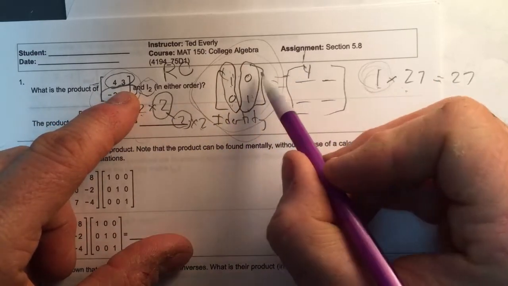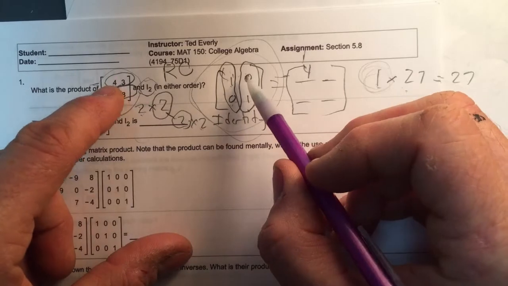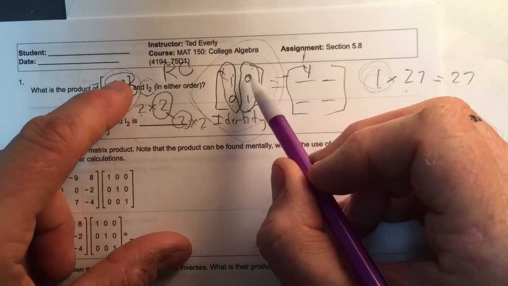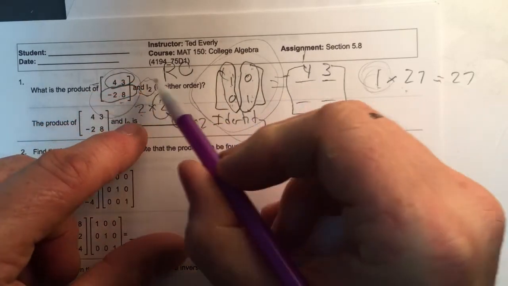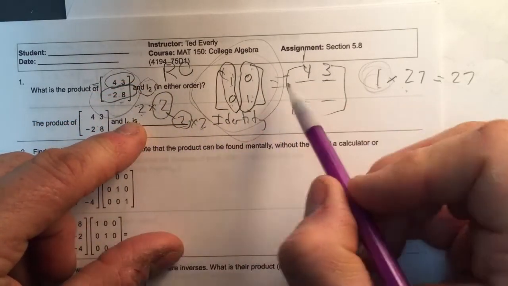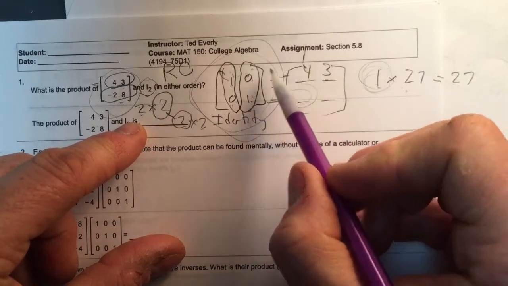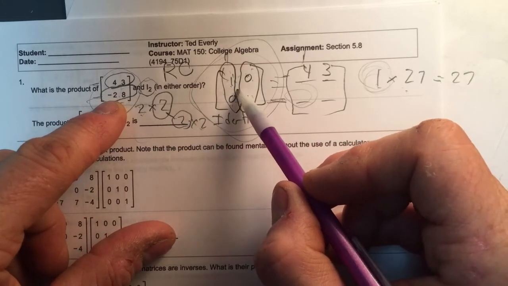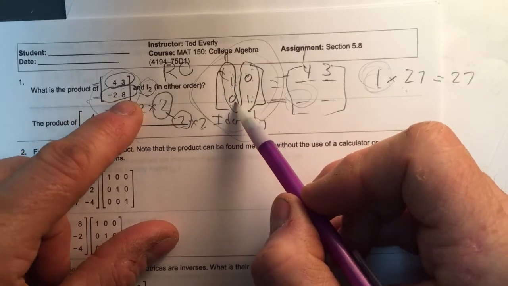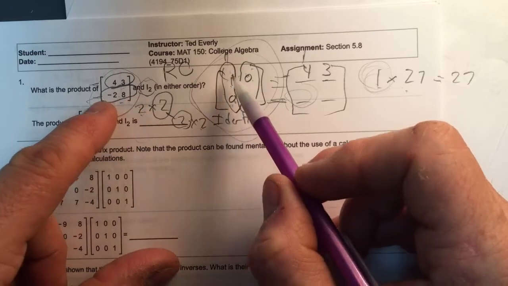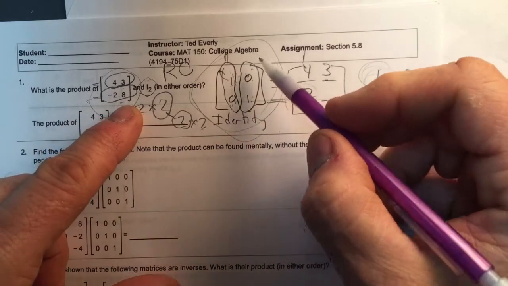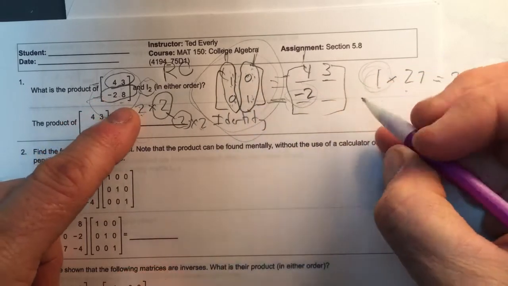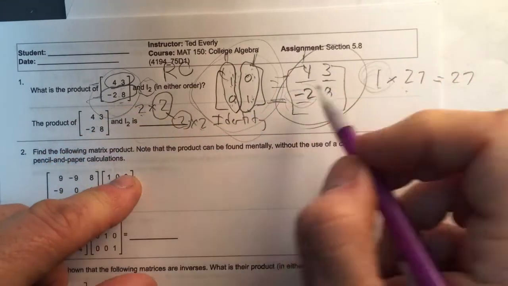Now for this entry, I go to this column. So I do it again. 4 times 0 is 0, 3 times 1 is 3. 0 plus 3 is 3. And you can see how it's already lining up. Now down here, I go to the second row, first column. So I've got negative 2 times 1, which is negative 2, and then 8 times 0, which is 0. Negative 2 plus 0 is negative 2. And if I go to this last column, negative 2 times 0 is 0, 8 times 1 is 8, 0 plus 8 is 8. And you can see I get the same identical thing.